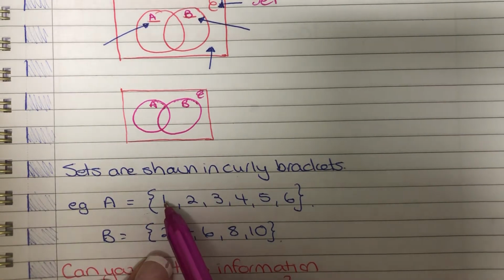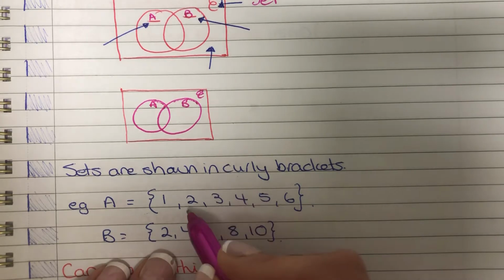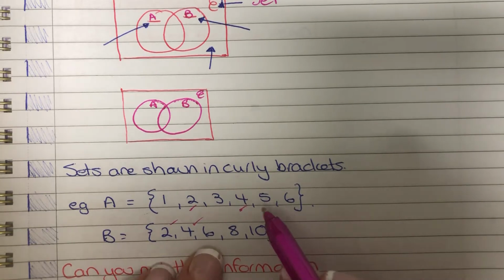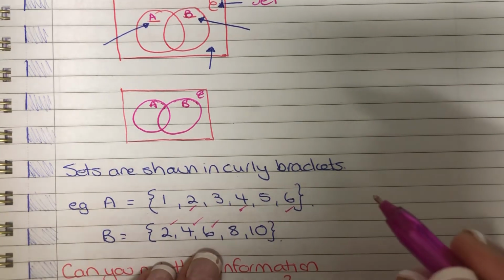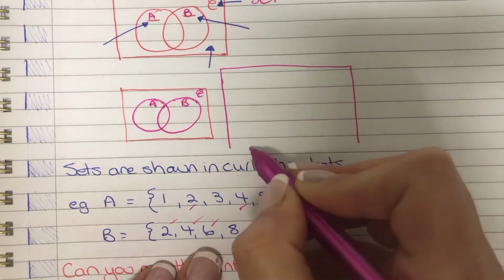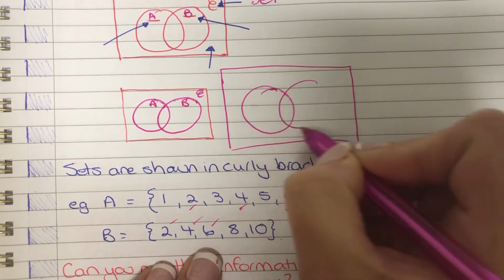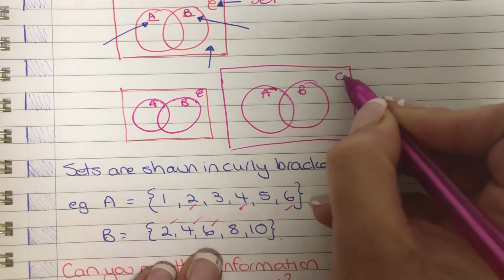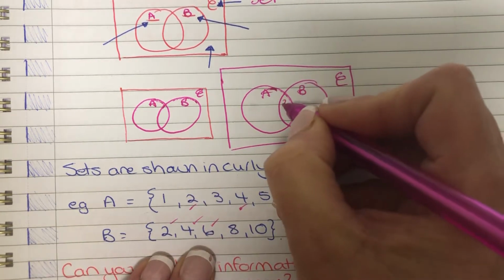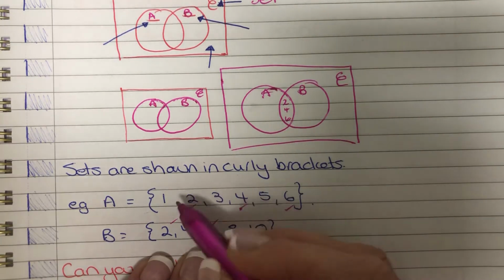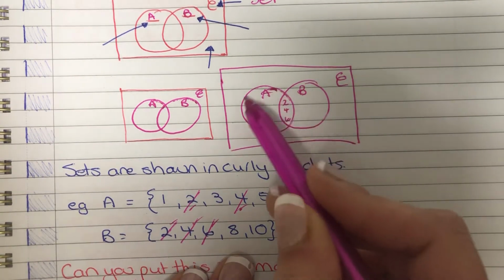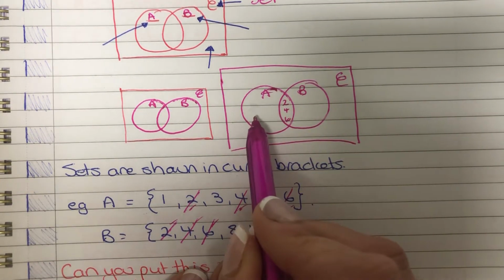So if we have a look at the list, no, 1's not in both. Oh, look, 2 is in both of those. 3's not, 4 is, 5's not, and 6 is. So we're going to put those 3 numbers, and because it's too small, I'm going to start again. A, B. And in here, we're going to list the ones that are shared, that are in both. So I'm going to put a 2 and a 4 and a 6. And I'm going to go back to my list and I'm going to cross them out because I've taken care of those ones already.